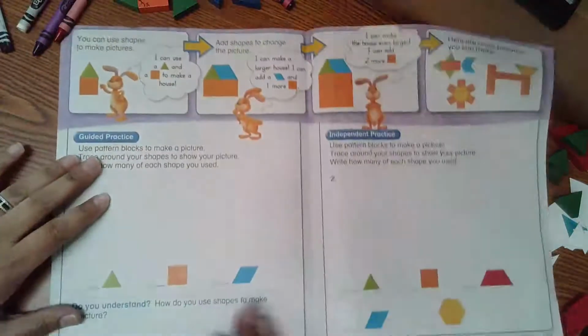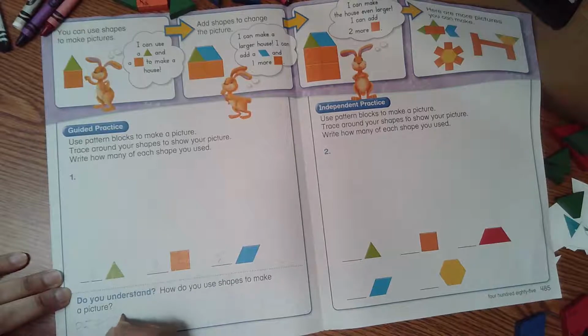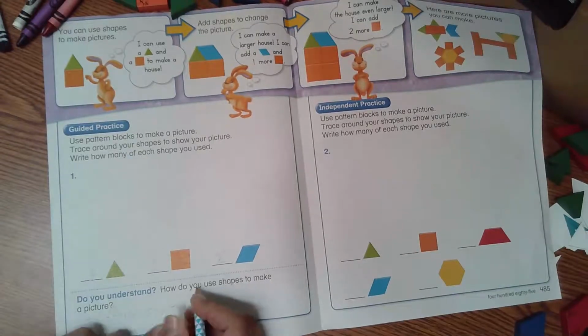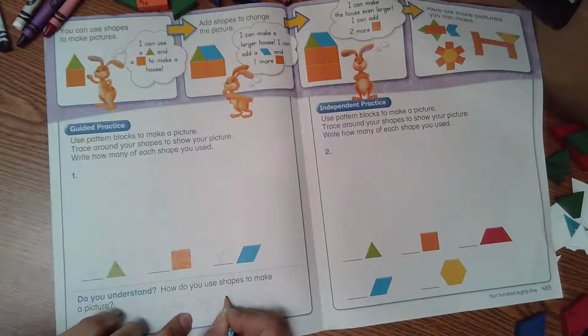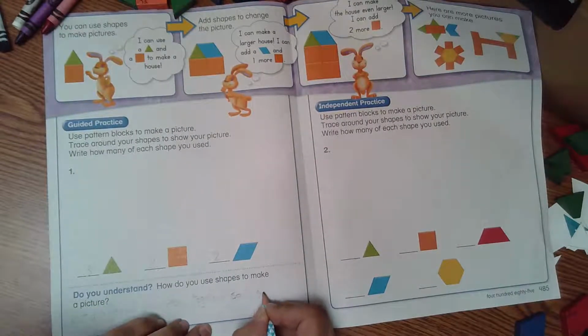Now let's see over here, I'm gonna put different shapes together so they look like something else.